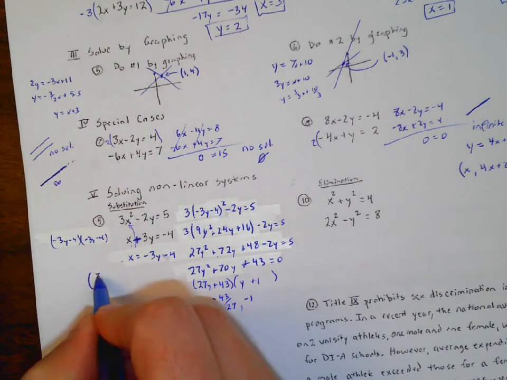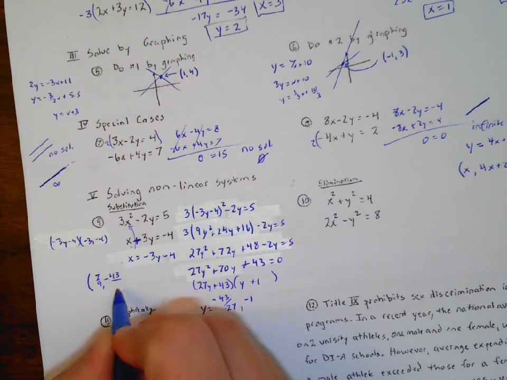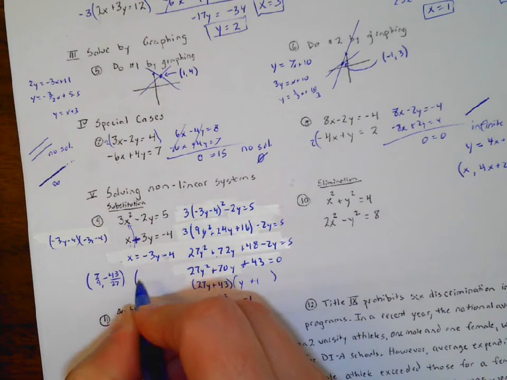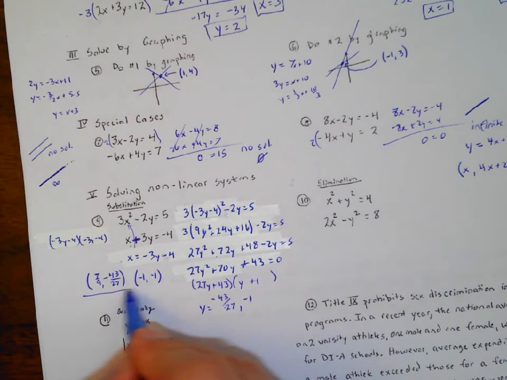x is equal to 7/9. And when I plug the negative 1 in, I get negative 1 for the x. So those would be my two solutions right there.